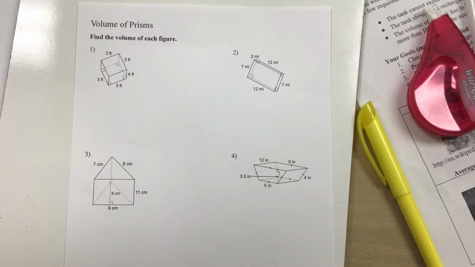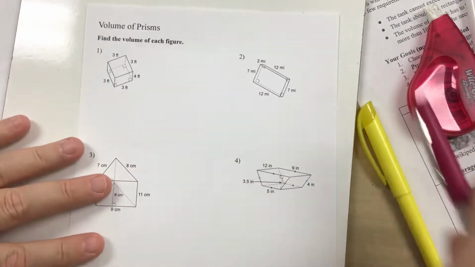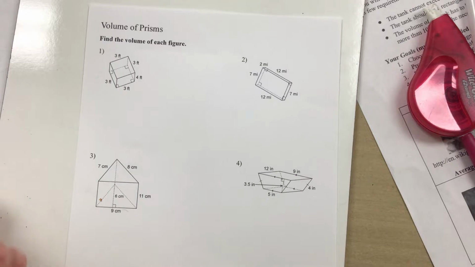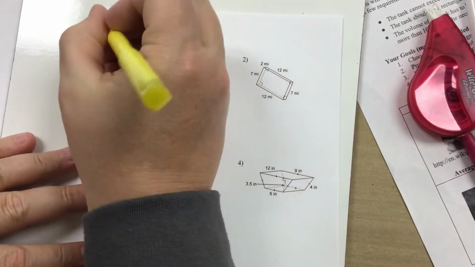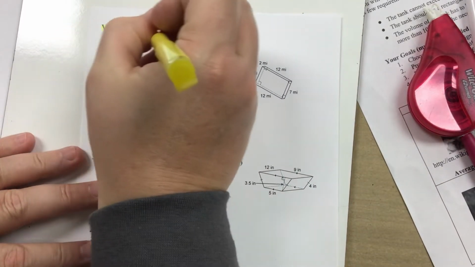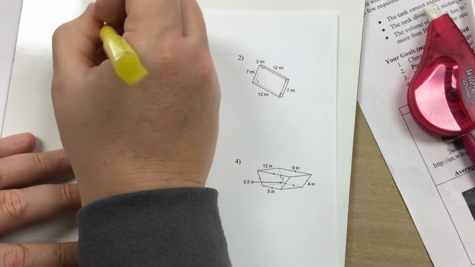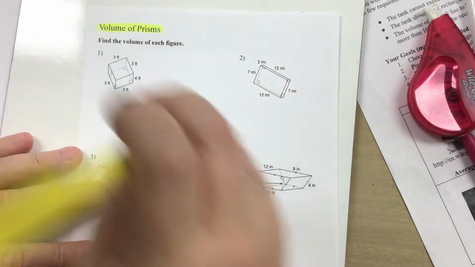Hello, Geometry Advanced students. So today we're going to talk, or I should say, talk more about volume of prisms. So we're going to go over some that we know how to do already, and then we're going to take a look at some with different bases as well.